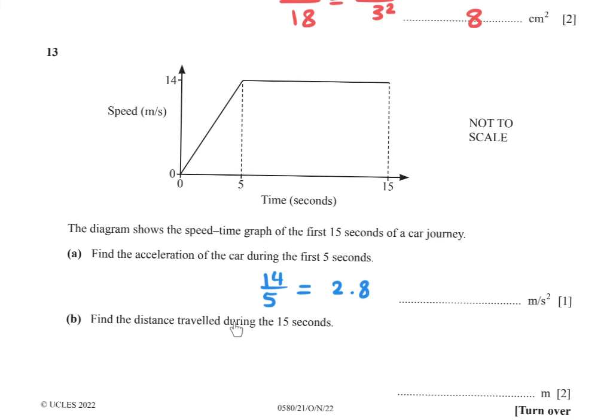Find the distance traveled during the 15 seconds. How to find the distance in a speed time graph? Area under the graph. So we need to find the area of this trapezoid. The area equals half times base 1 plus base 2 times height.